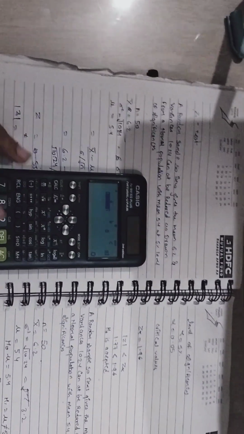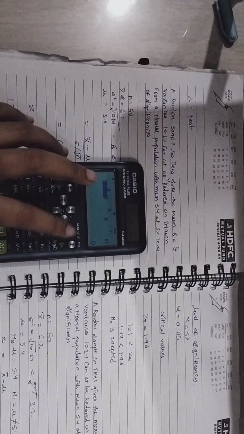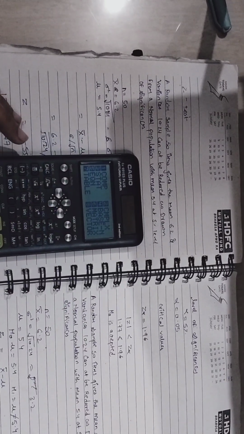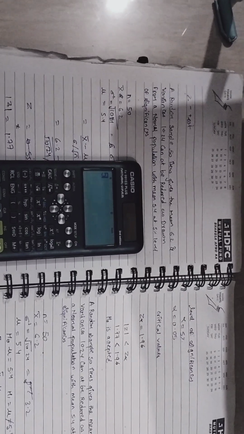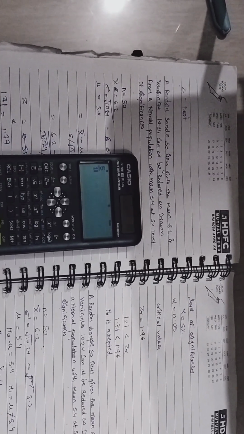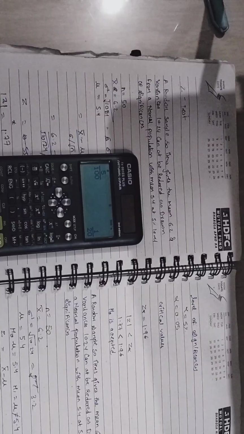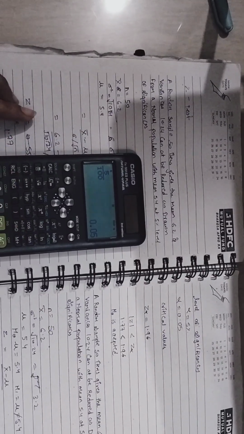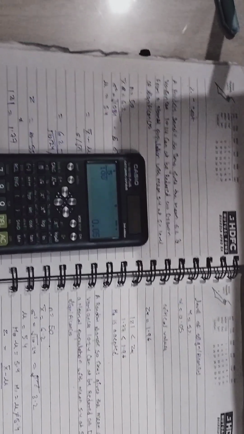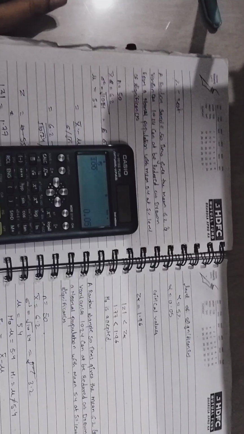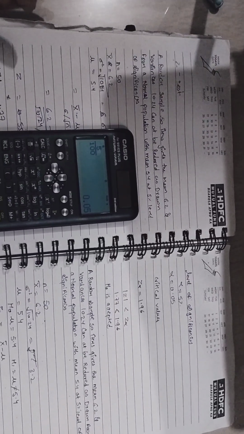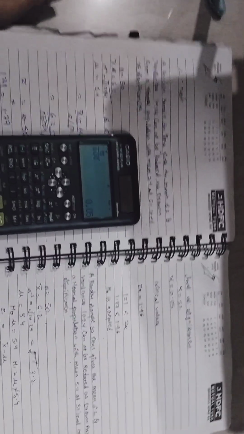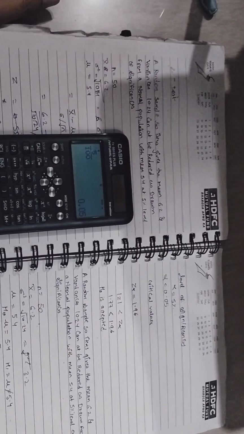5 divided by 100 gives 0.05. Then we need to find the critical value. In z-test we have the value 1.96, in t-test we have 2.13.